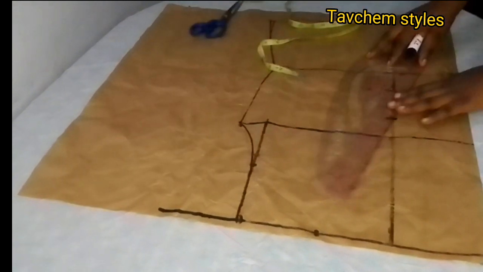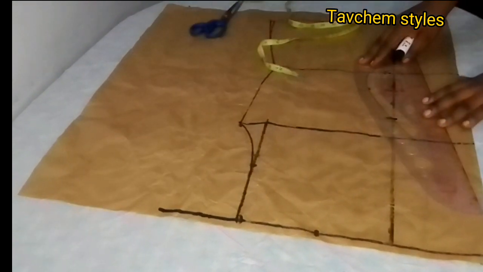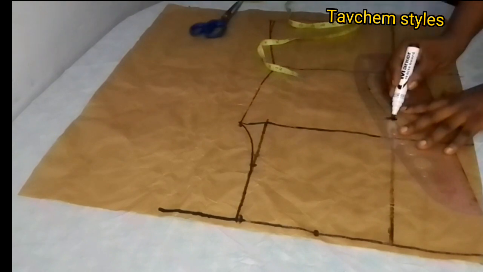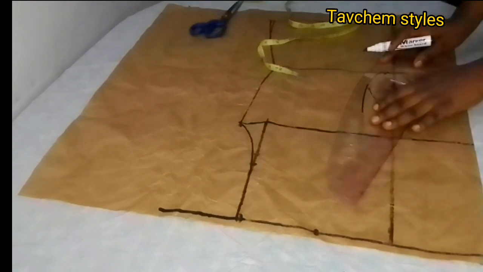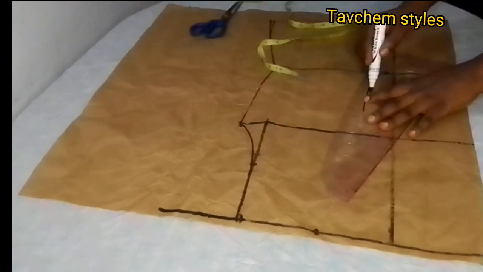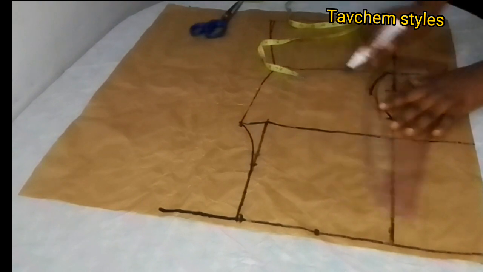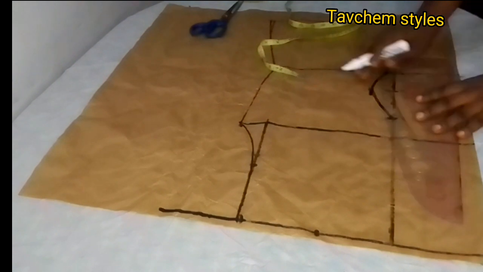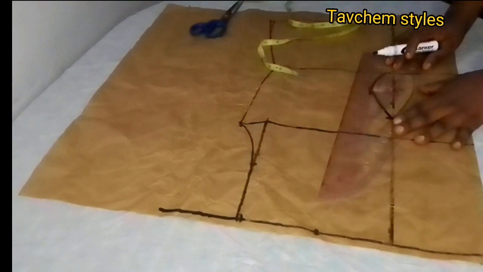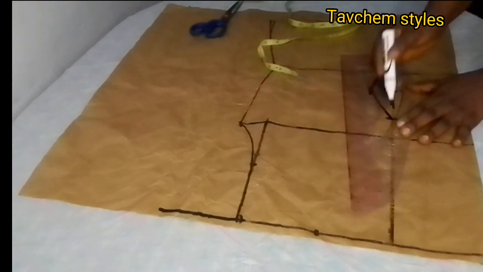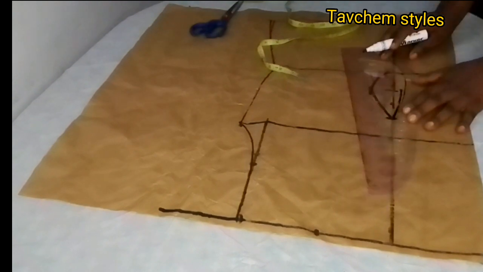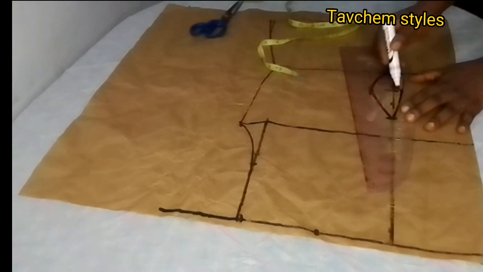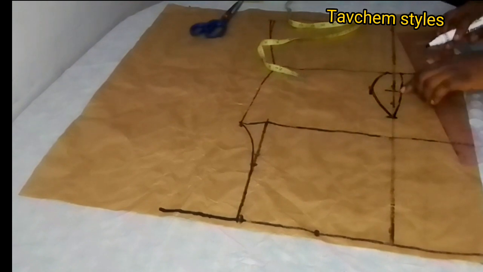Let's make it now. So you understand here. Then this one goes this way. Likewise here, from nothing to this half inch, then this half inch.